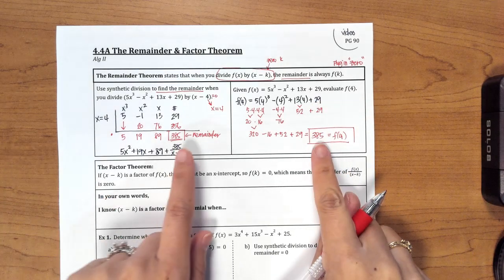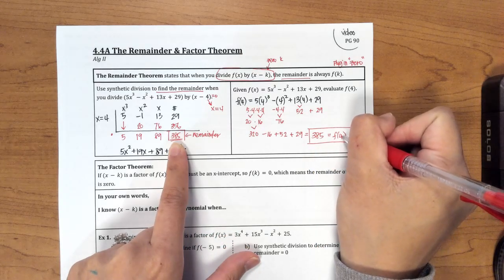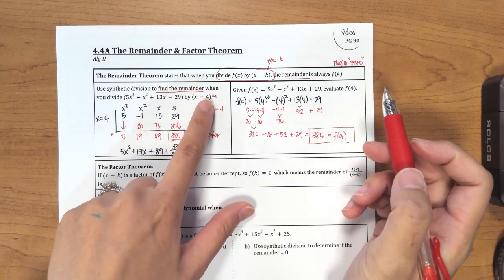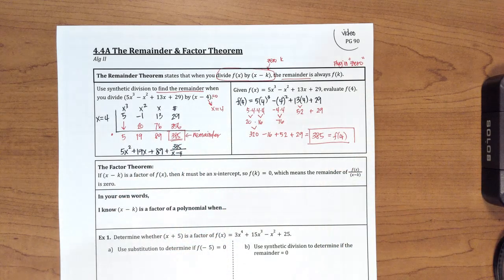You guys see how these two things are the same? And this is not a coincidence. This actually works for anything. If you change this to a 3 and this to a 3, it'll still be the same exact remainder and evaluated value.